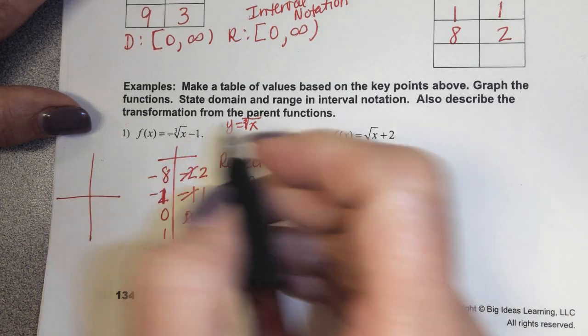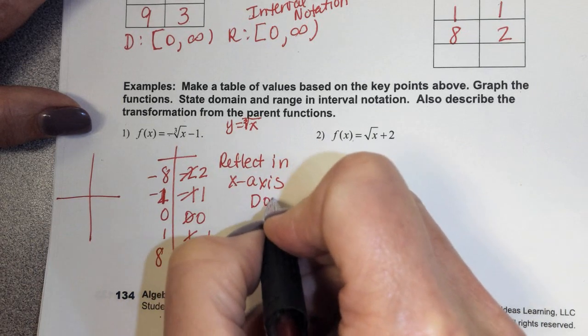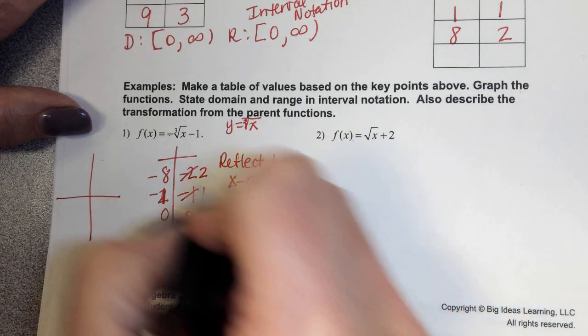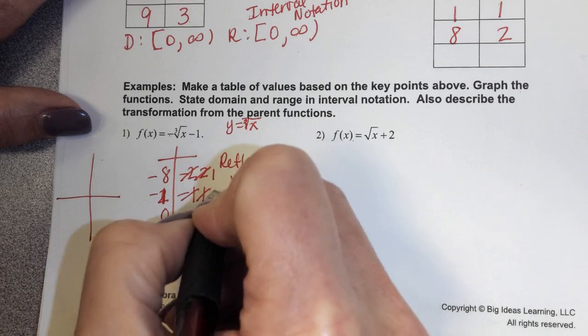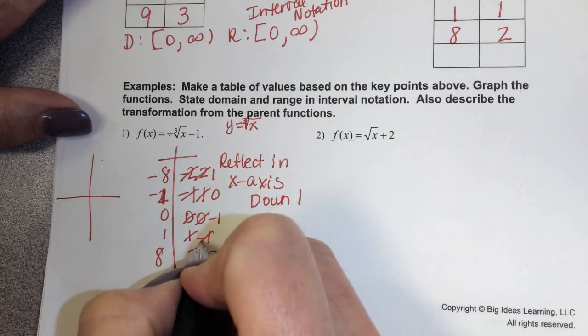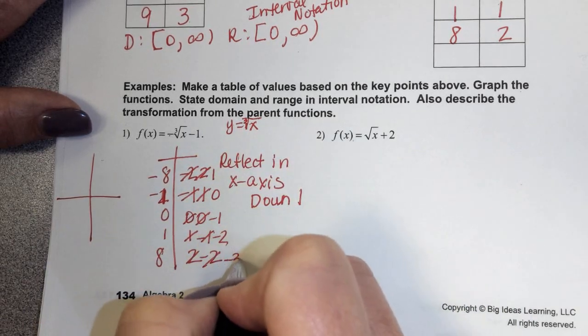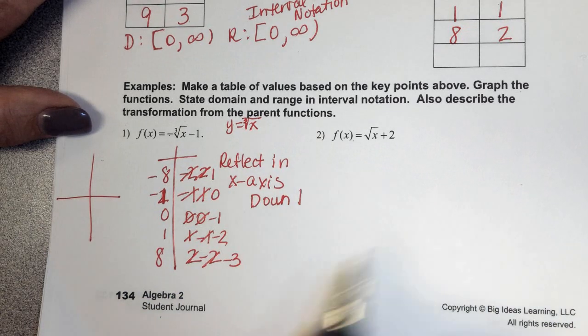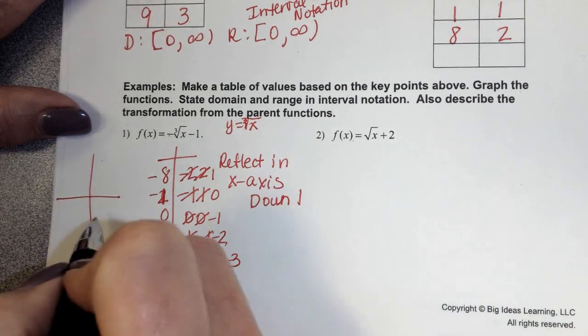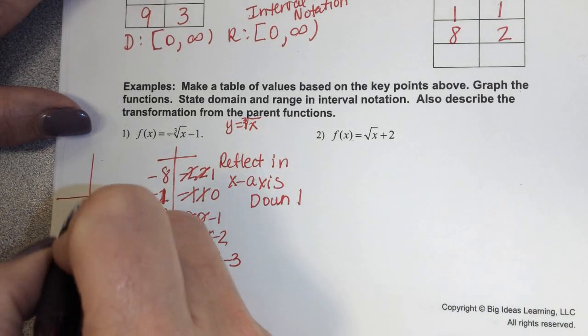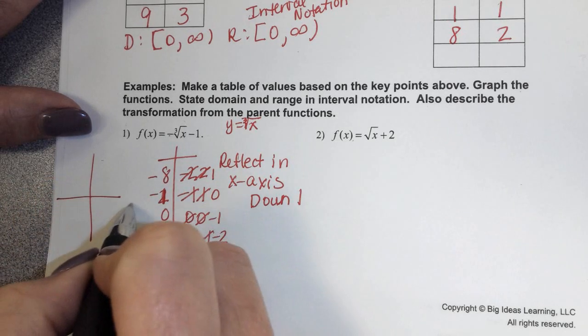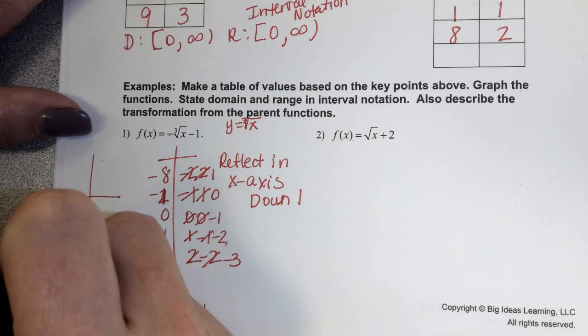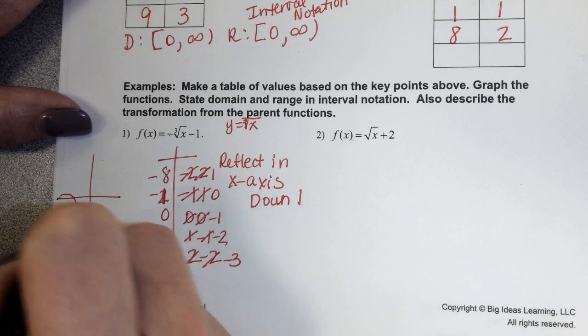And then this subtract 1 is going to take everything down 1. So take this down 1. Okay? And so that's the way it's going to look. Instead of it going like this, it's going to go like this now, and it's been shifted down 1. We're just doing a real quick sketch of it.